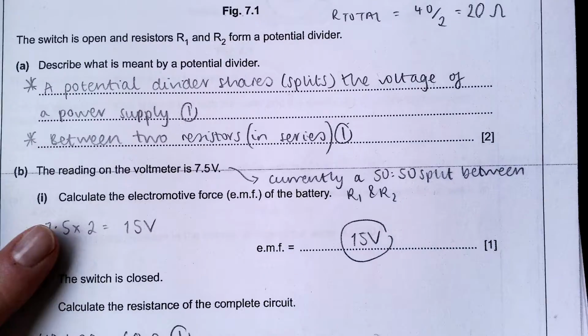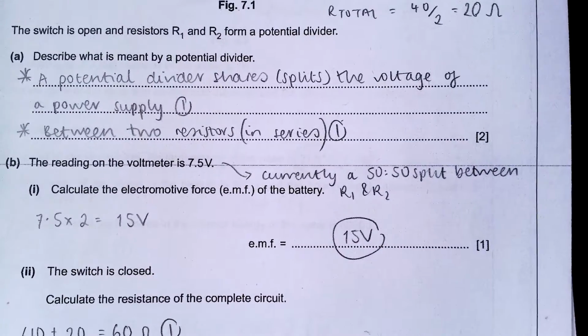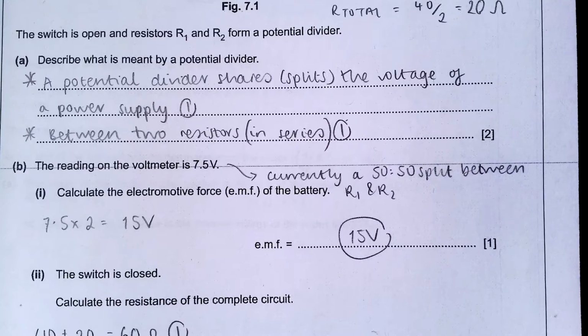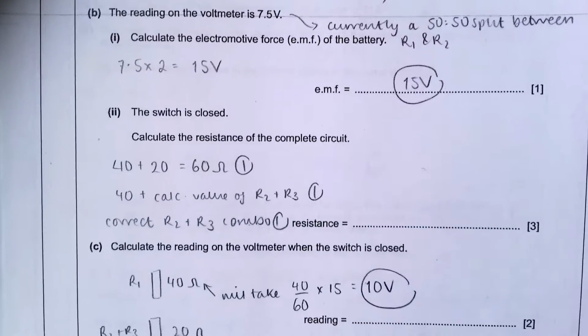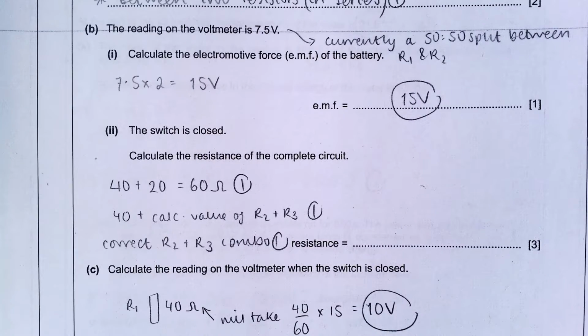7.5 plus 7.5 is 15 volts. This was done pretty badly, so make sure that that makes sense. Come and find me if it doesn't. The switch is now closed. Calculate the resistance of the complete circuit.